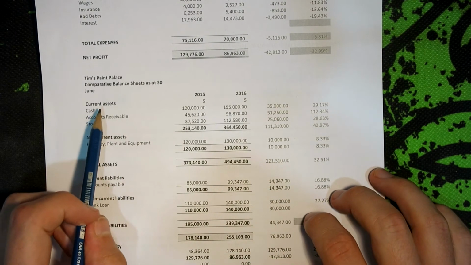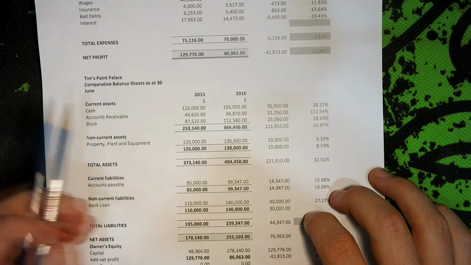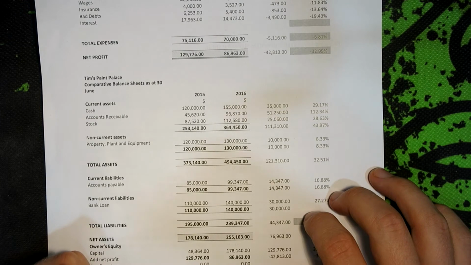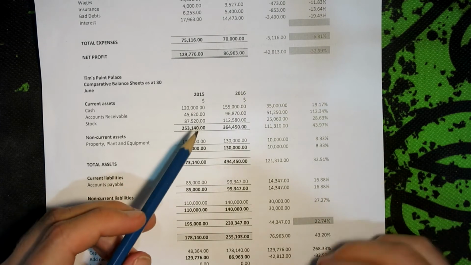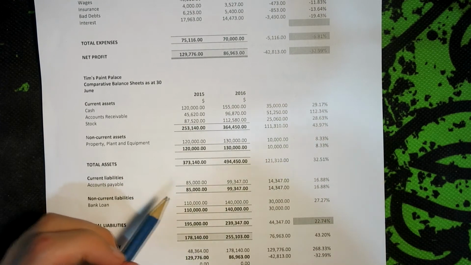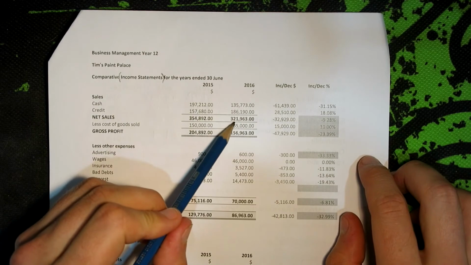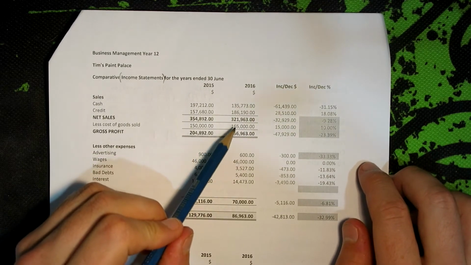So some things that Tim could do to invest his cash could be to either help pay off some of his debts or to improve on processes, maybe expand the business to a larger location. But given that his sales are actually dropping, that may not be the best move.